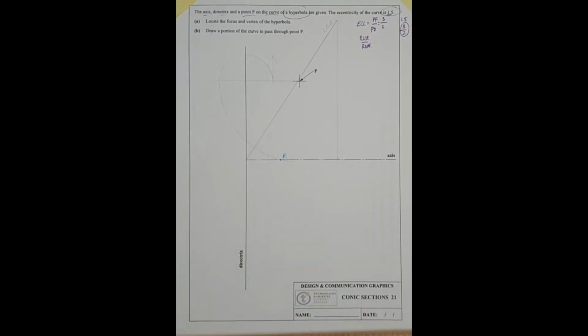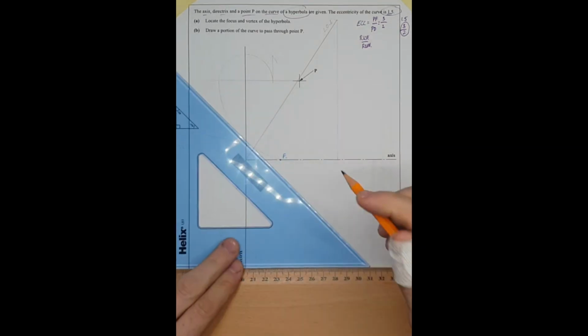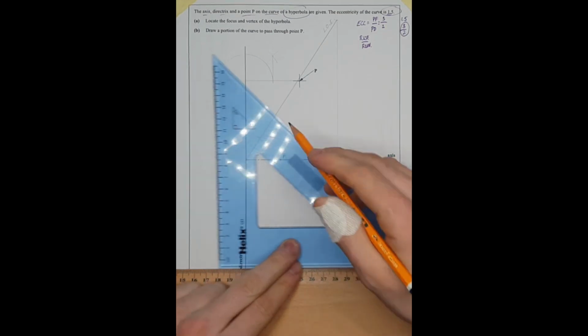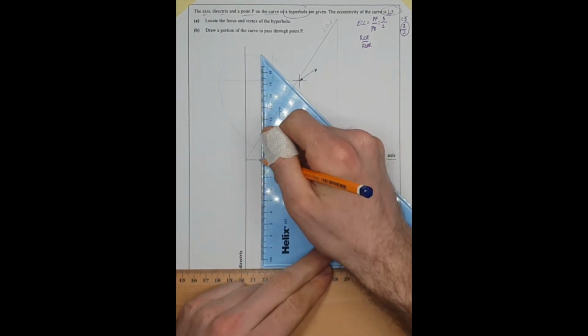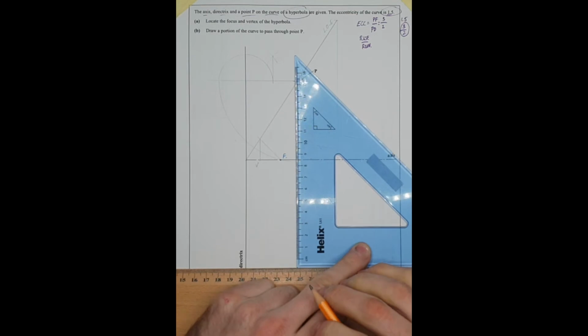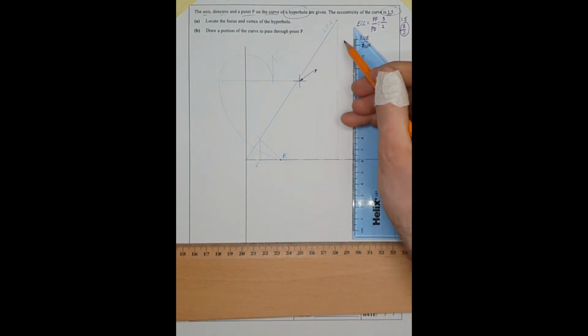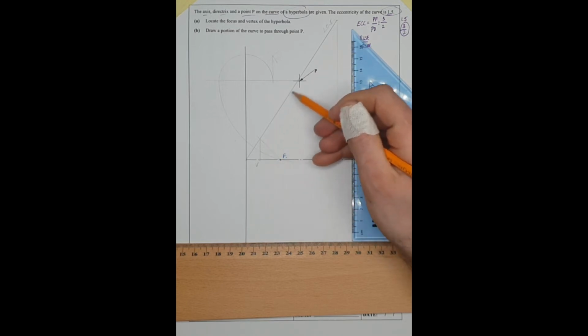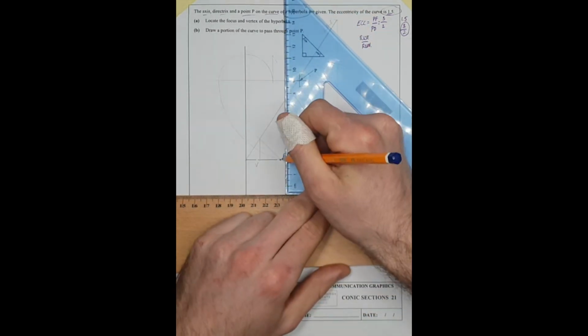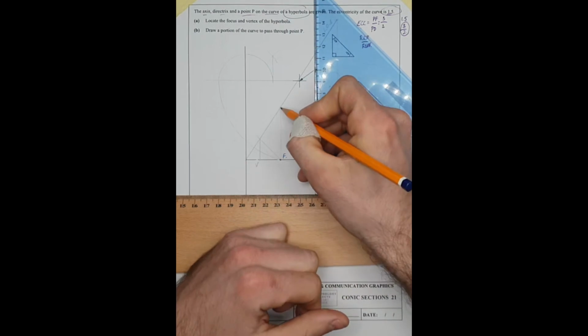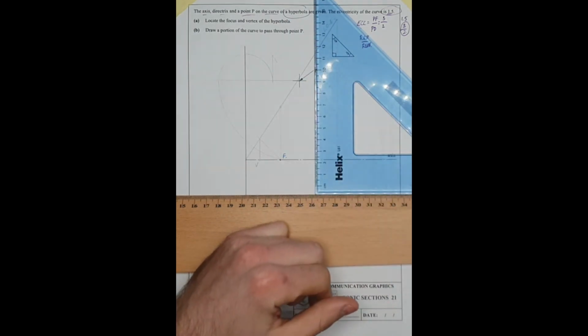And what are they asking us then? Locate the focus and vertex. Focus is done. Vertex 45 and drop. There's our vertex. Draw a portion of the curve to pass through point P. So just draw this portion of the hyperbola. First off, the focus brought to the line of eccentricity gives us a point on the curve.